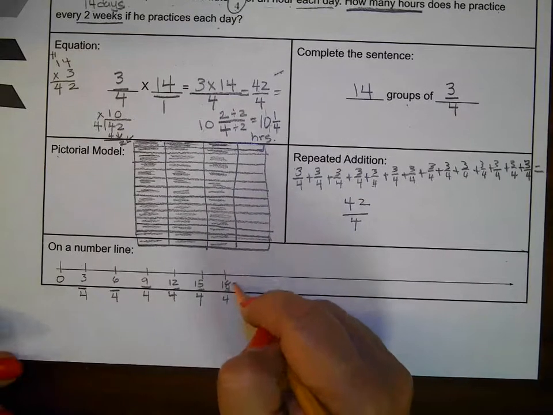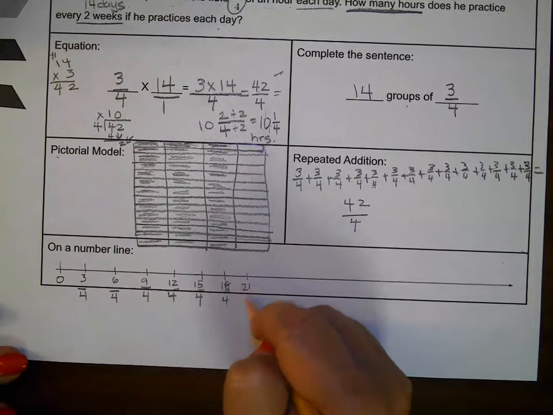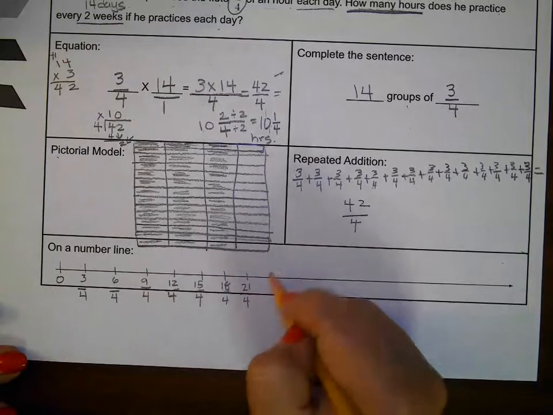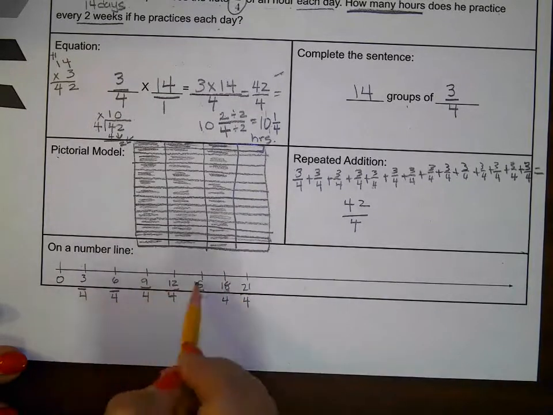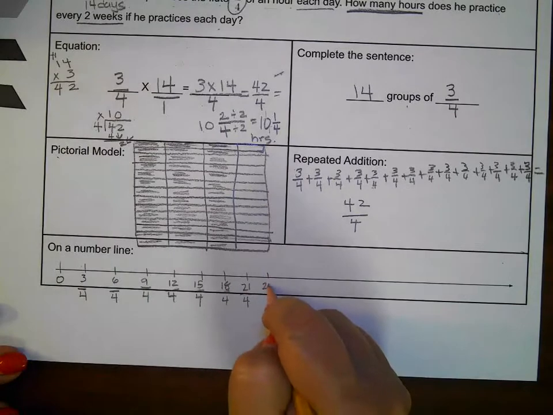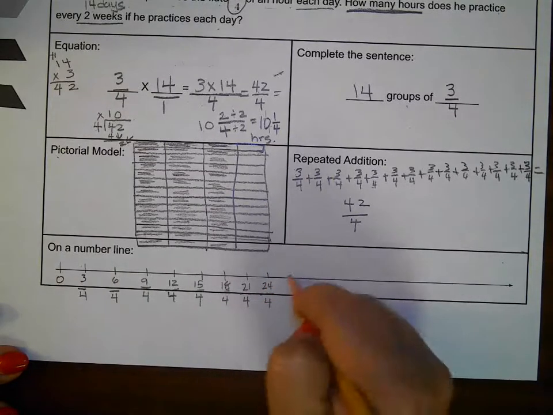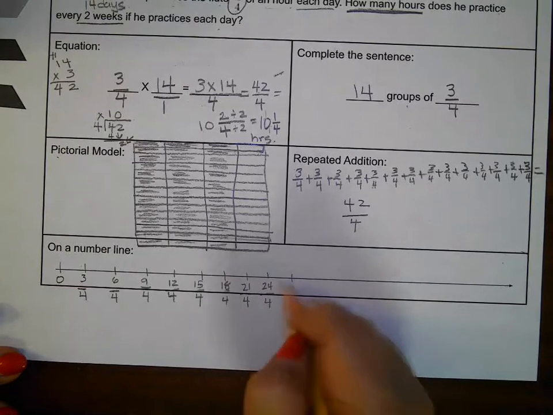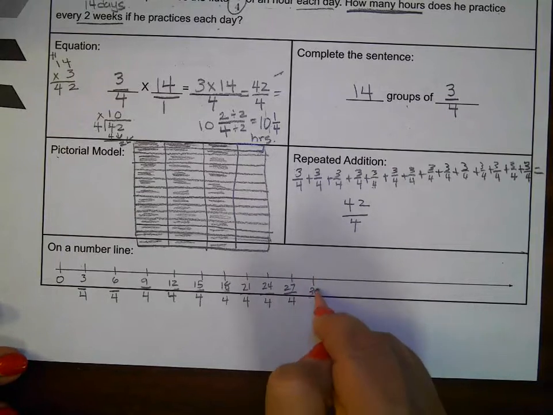So that's 18. That makes it 21, because now I'm at 7. It's 1, 2, 3, 4, 5, 6, 7. Now I'm at 8, so it makes it 24/4. I'm at 9, so 9 times 3, that's 27/4. I'm at 10, so that's 30/4.